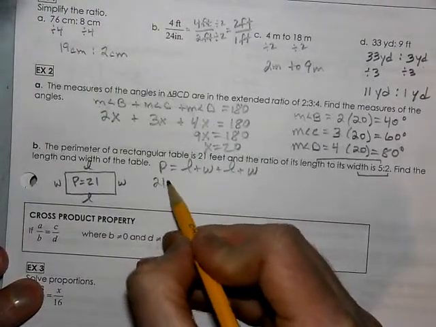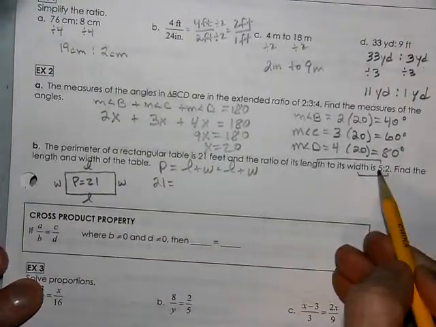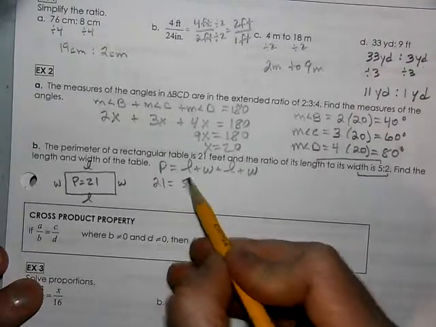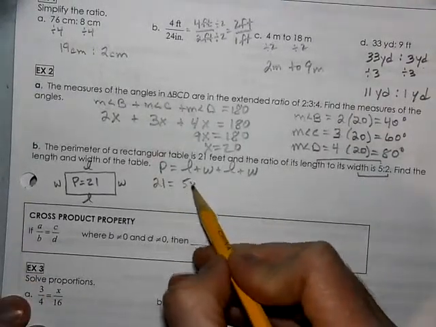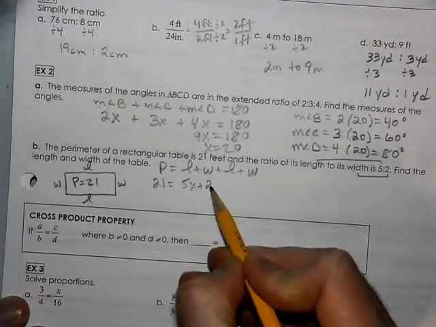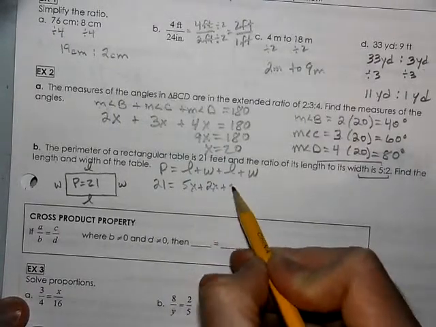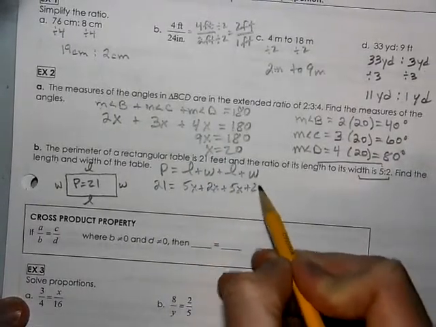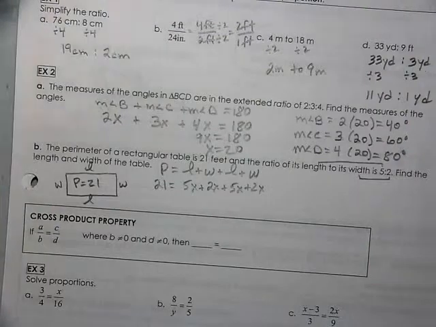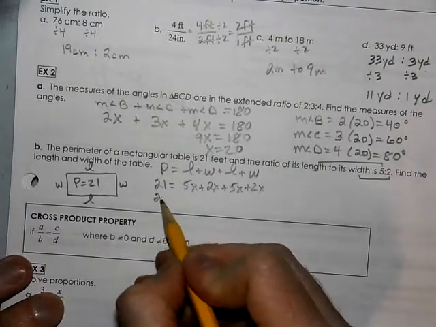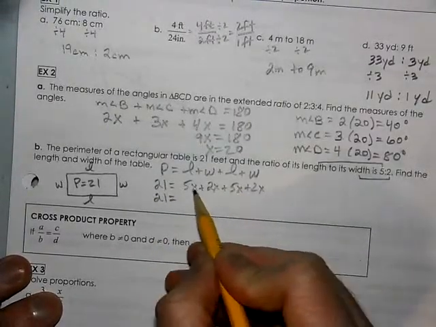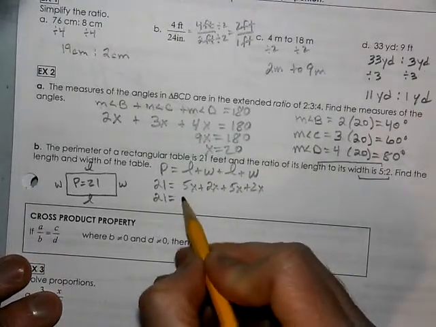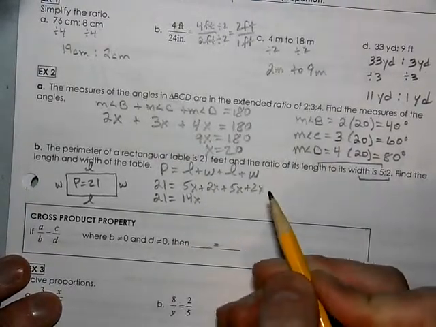The perimeter is 21. The length is 5. It's 5 times something, so it's 5x. The width is 2 times something, and then 5 times something and 2 times something. It's just not 5 and 2. It's 5 times. It's a ratio, so it's reduced all the way down. So this adds together to be 10 and 4, so it's 14x.